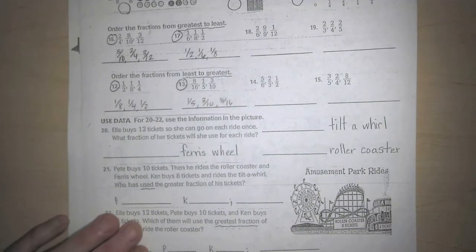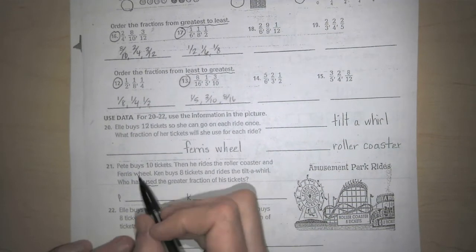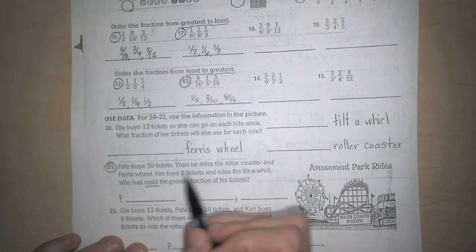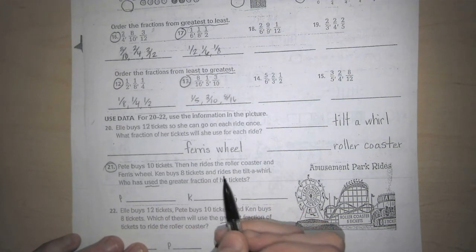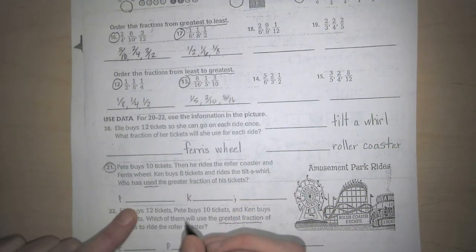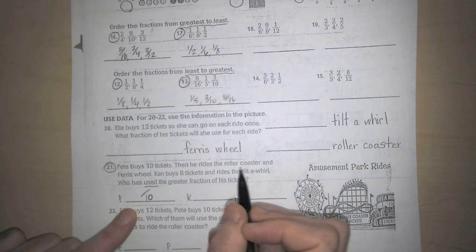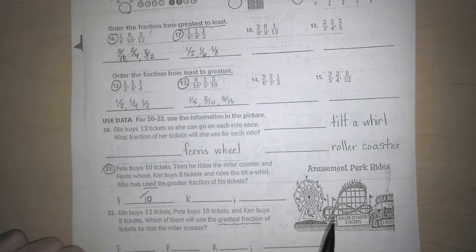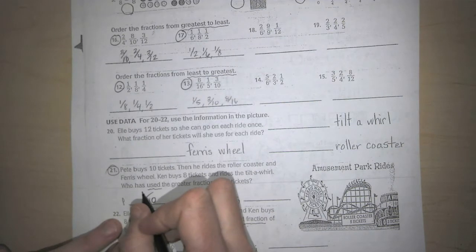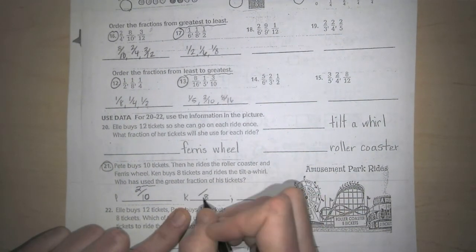Let's do one of our word problems together. Let's do this one. Pete buys 10 tickets. Then he rides a roller coaster and Ferris wheel. Ken buys 8 tickets and rides a tilt-a-whirl. Who has used a greater fraction of his tickets? So Pete. He had 10 tickets total, and he rode the roller coaster and the Ferris wheel. So if you rode the roller coaster and the Ferris wheel, you used 2 out of 10, right? Ken had 8 tickets total, and he rode the tilt-a-whirl.